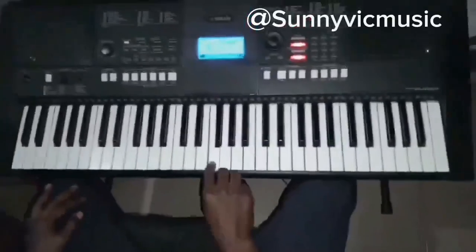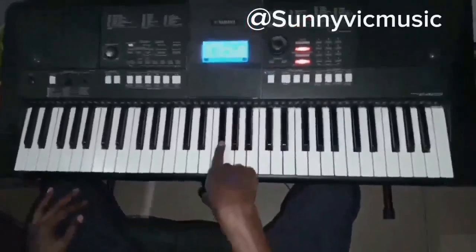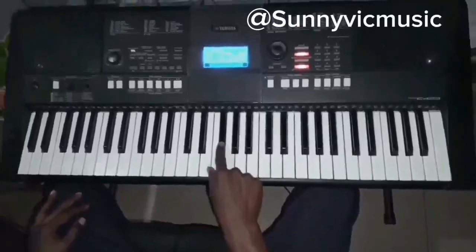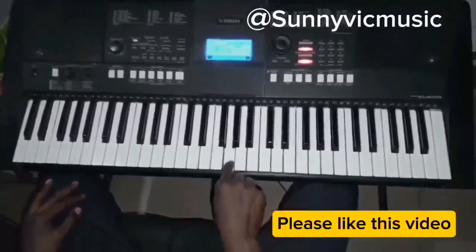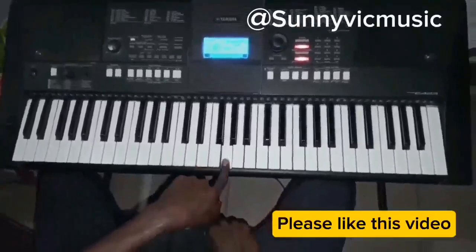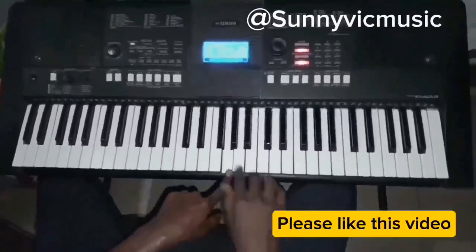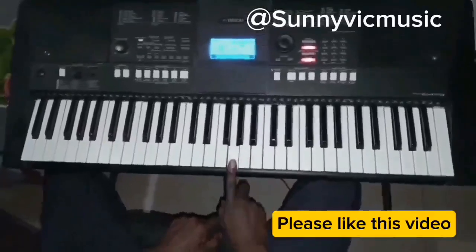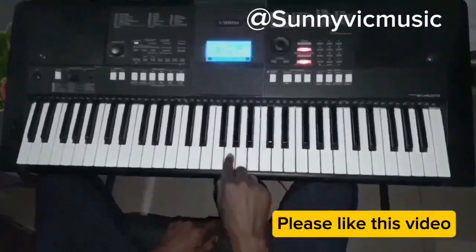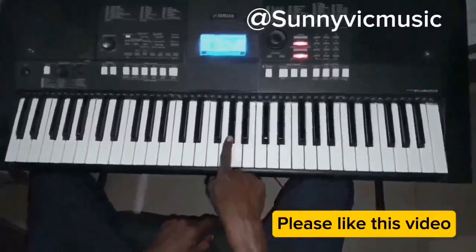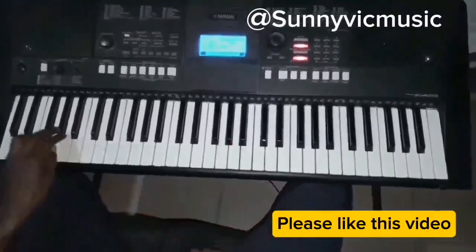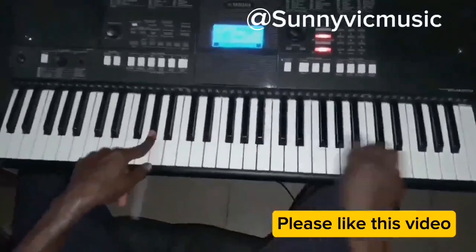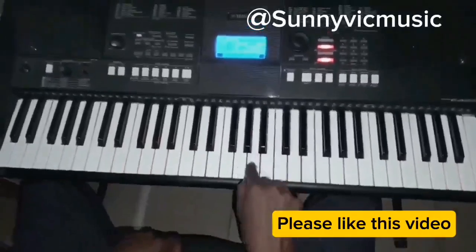While after key F, what we have is F sharp. F sharp is the black note that comes after F. And then after F sharp, we have G. G is the first white note that comes after F sharp, in the midst of the 3 black notes. And then we have G sharp after G. So G sharp is the middle black note here. This is G sharp.